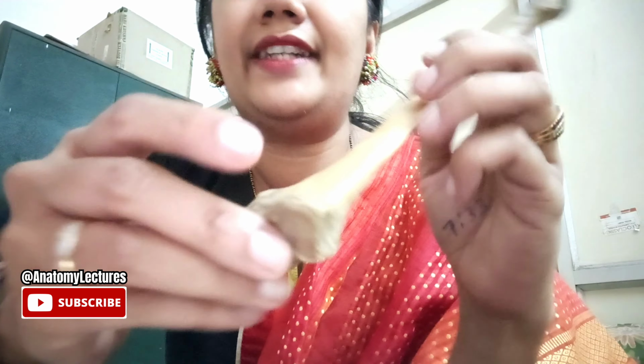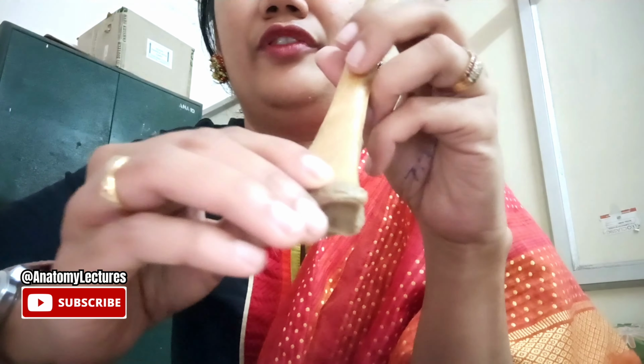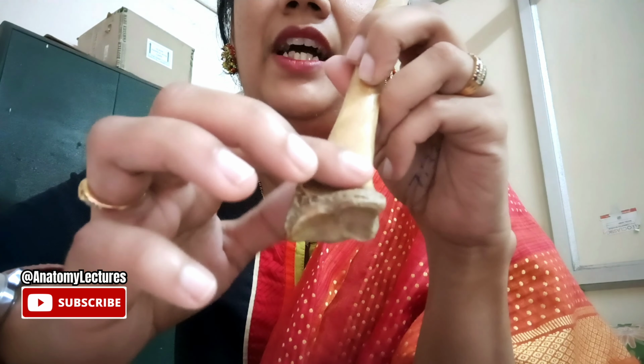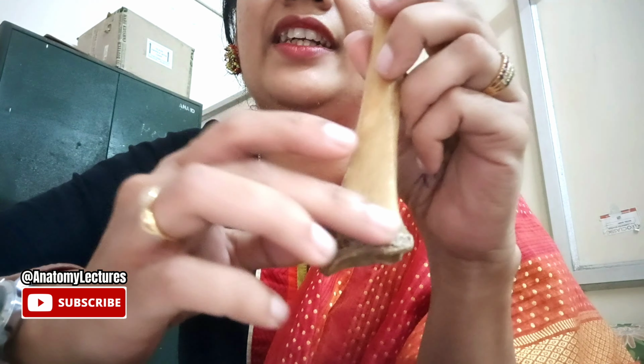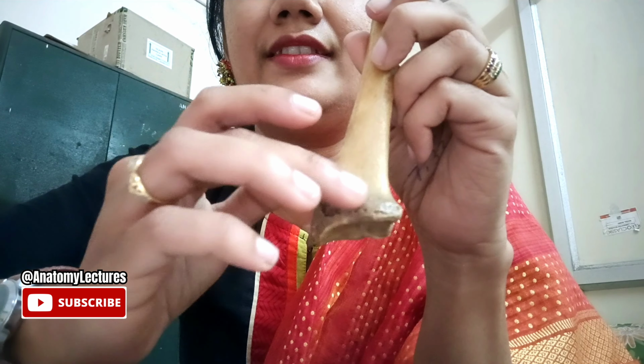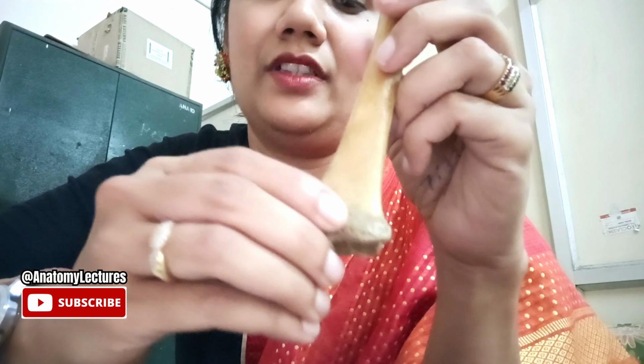So 5 surfaces. The anterior surface allows for the passage of the tendons of the flexor compartment of the forearm, and this is palpable, means you can feel it below your skin. Okay, this allows for the passage of the tendons of the flexor compartment of the forearm.